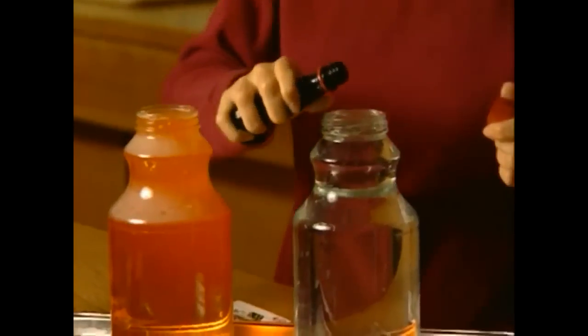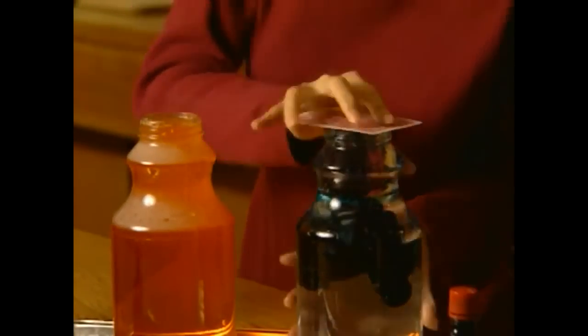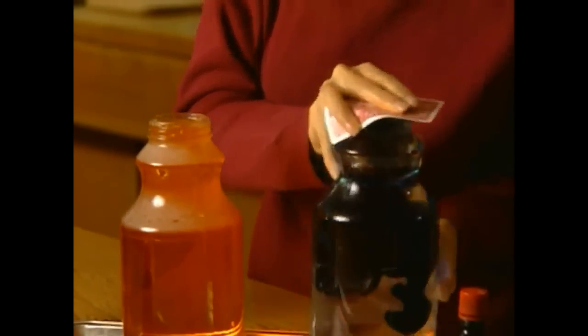Add a different color food coloring to this bottle. Put the playing card over the cold water bottle and flip it upside down. Carefully set the cold water bottle on top of the hot water bottle.